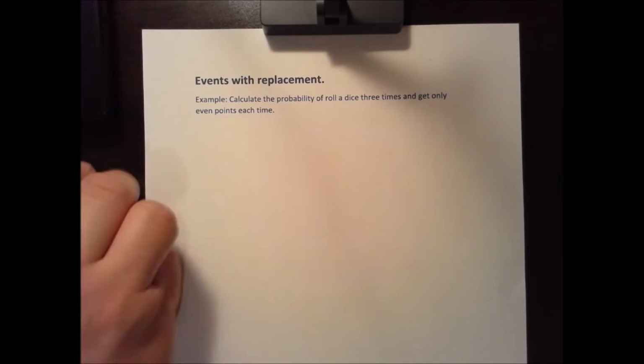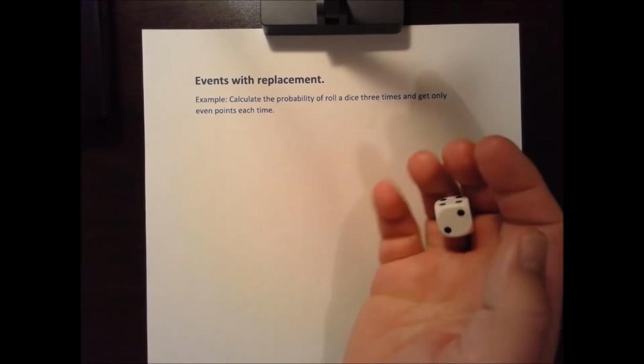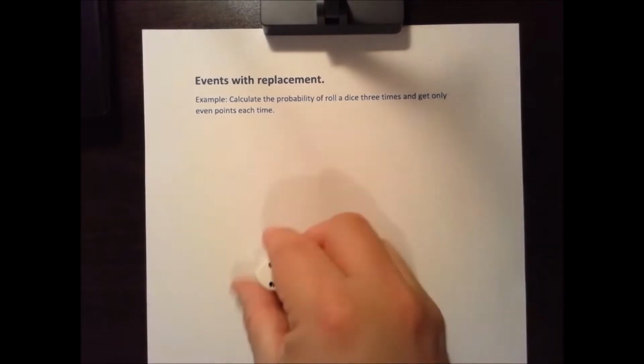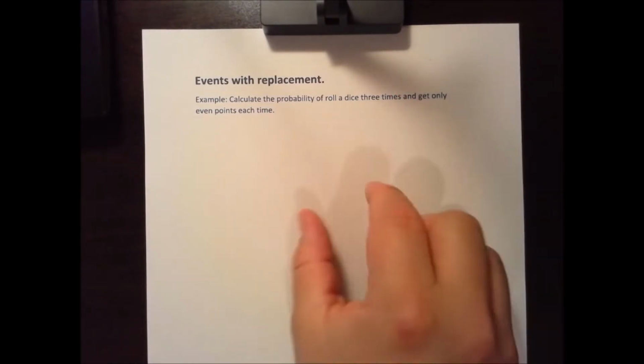So, events with replacement. Example: calculate the probability of rolling a die 3 times and getting only even points each time. My question is, what is the experiment? The experiment will be rolling a die 3 times. Second question, how many events are we going to have? We are going to have 3 events, 1 for each roll of the die.